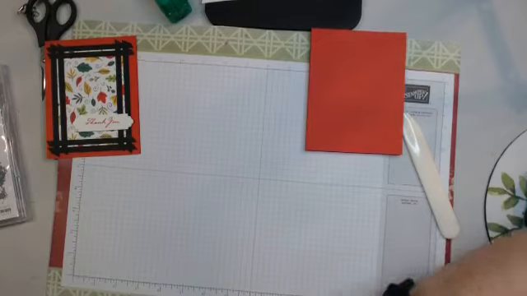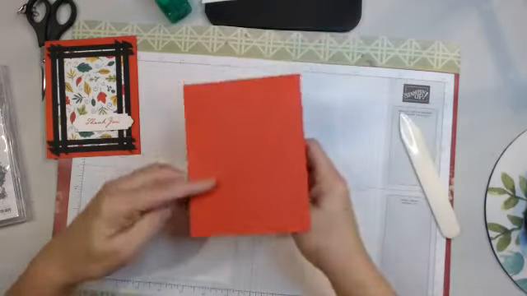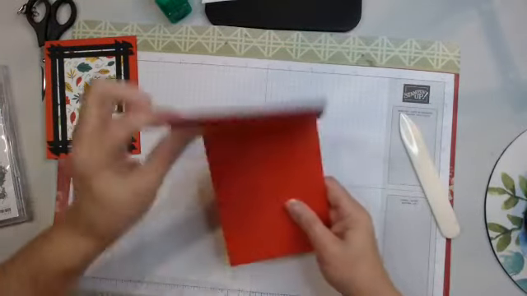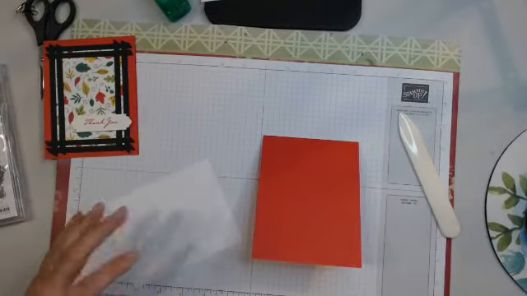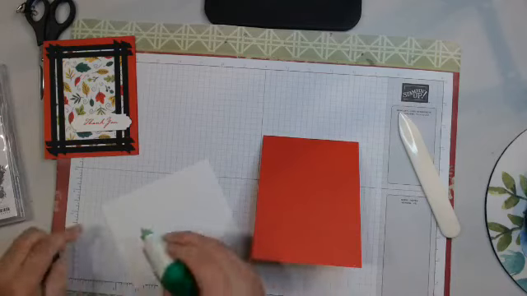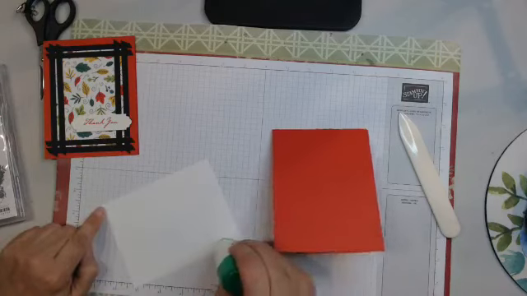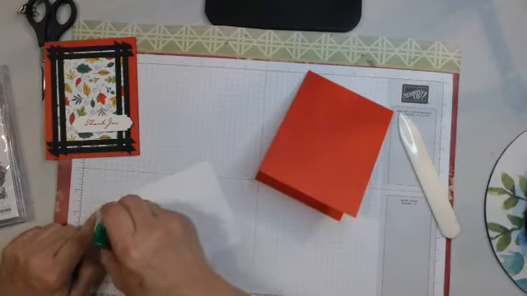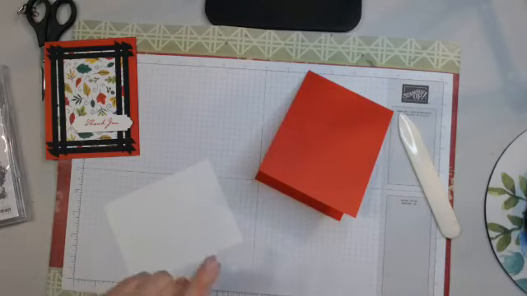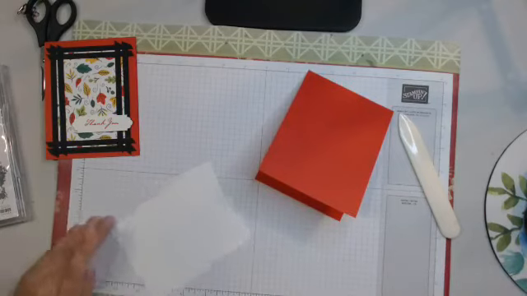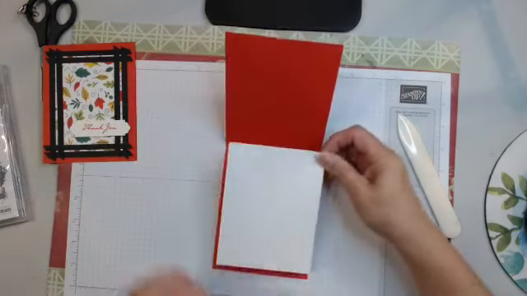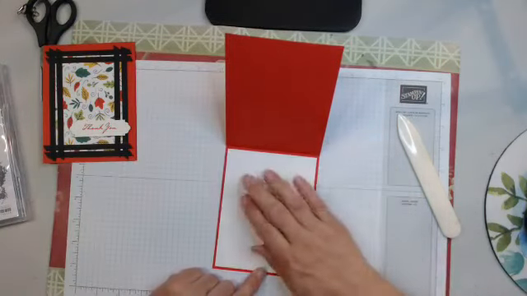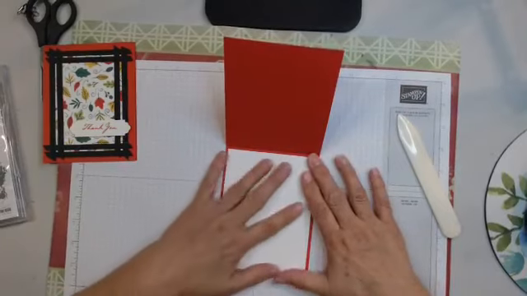And when I do a dark colored card base like this with Poppy Parade, I'm going to put a piece of white on the inside, and I like to do it early on because if I don't, then later when I need to put these away into my box of cards that I use, I have a whole bunch of white inserts to cut. So I do it as I go. Kind of makes it go faster and easier. So this is just 4 by 5 1/4, a standard inside layer.